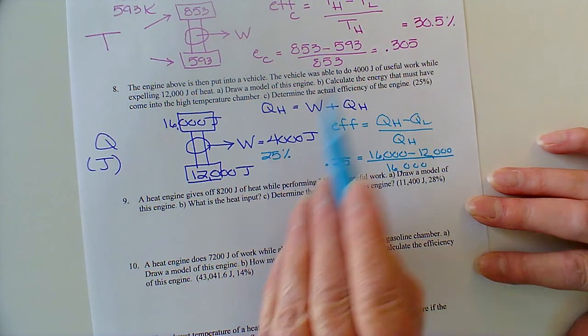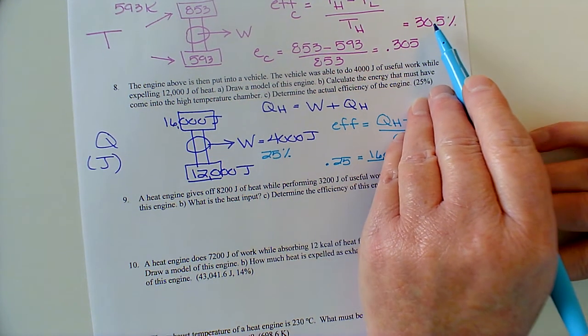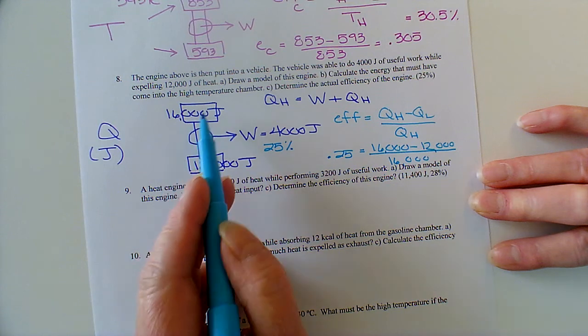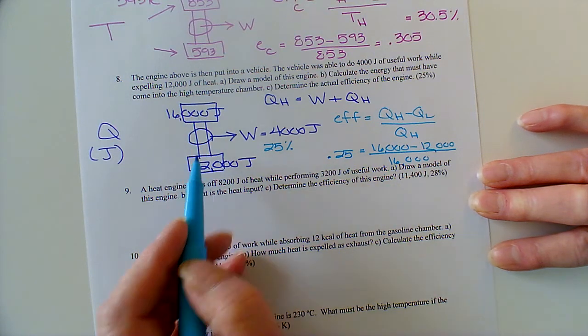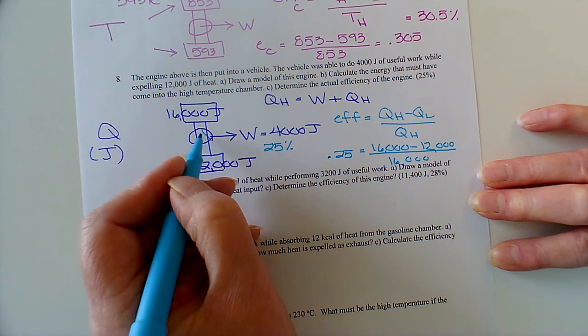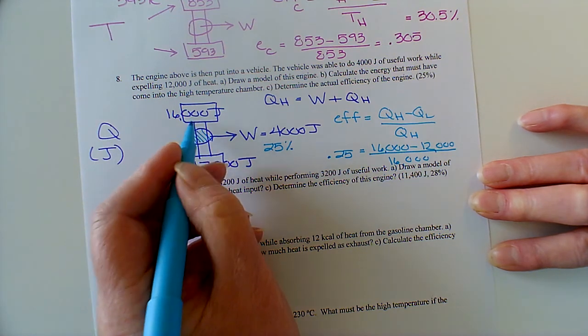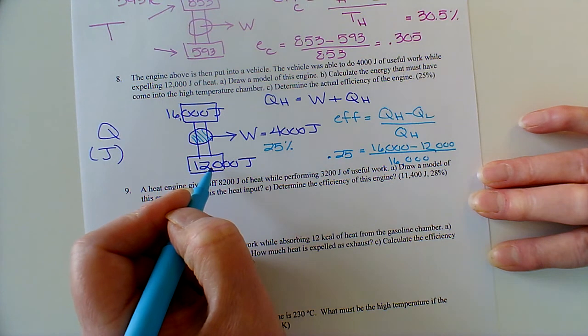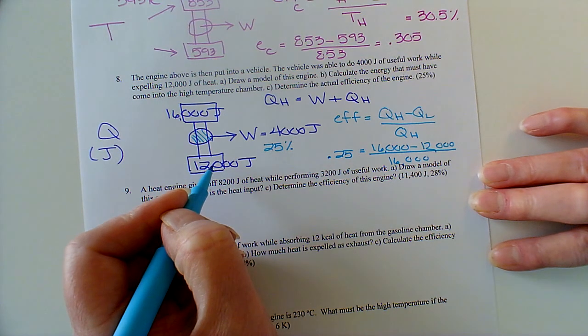Now you can see that it had a theoretical efficiency of 30.5. So out of the 16,000, I sure wasted a lot of joules. Maybe I have to tweak my engine here a little bit so that I can maybe get this up to 5,000, and then maybe this is only 11,000 and I'm wasting less joules.